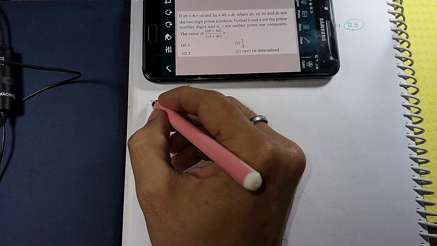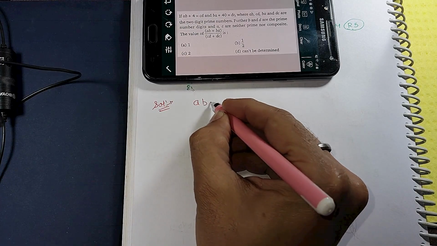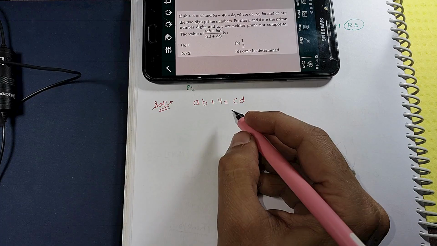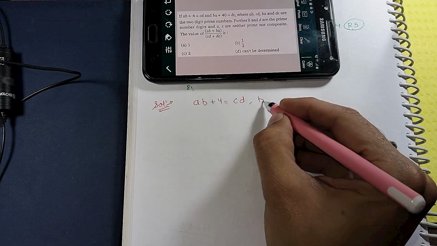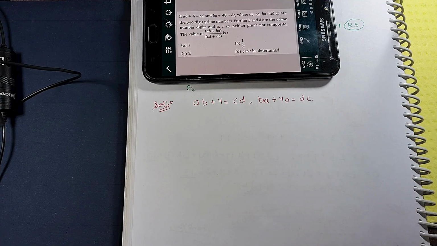If AB plus 4 is equal to CD, now we have been given AB plus 4 is equal to CD and BA plus 40 is equal to DC, where AB, CD, BA and DC are 2-digit prime numbers.